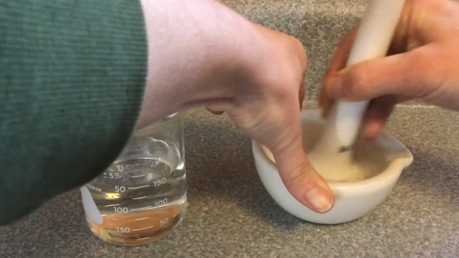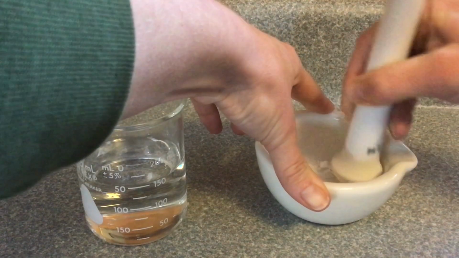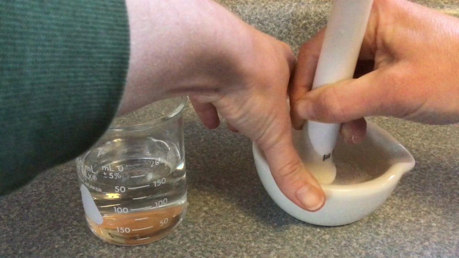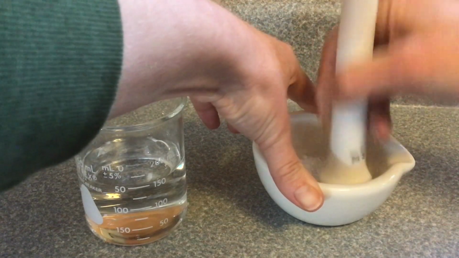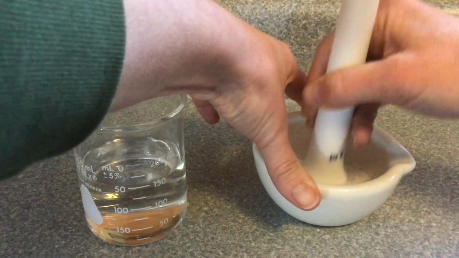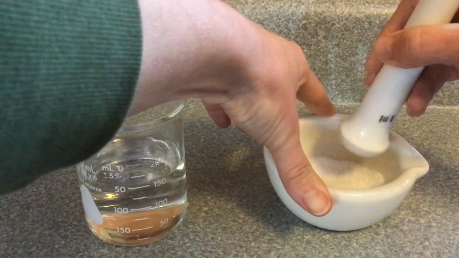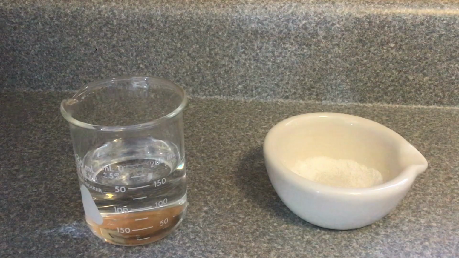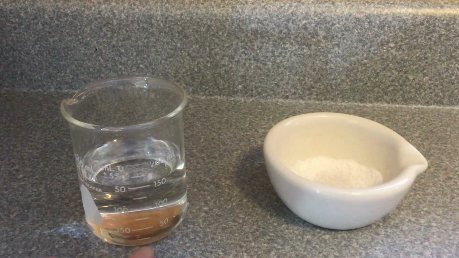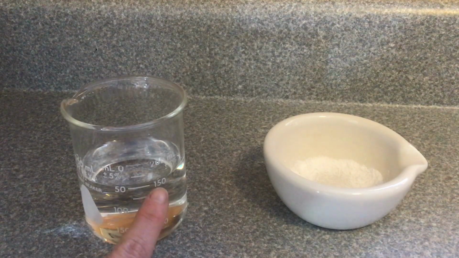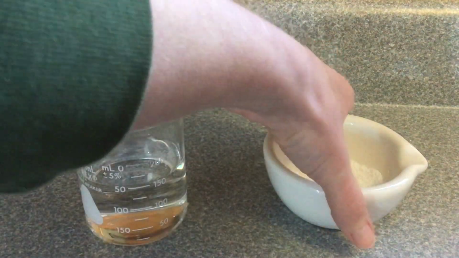And in small pieces. This is a variable sugar cube, so it's really, really hard. It's probably been in the cabinet in my classroom for a couple of years. There we go. Okay. I'm going to take that cube, I'm going to pour it into a beaker of water. The water came from the tap and it is filled to the 150 milliliter mark. And then I'm just going to start stirring it.